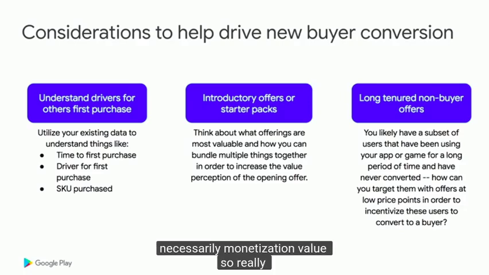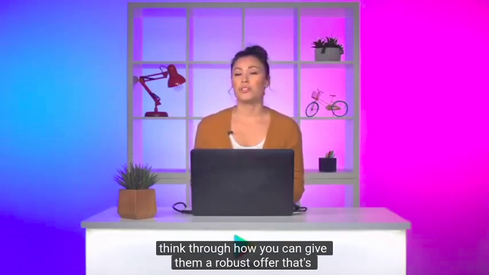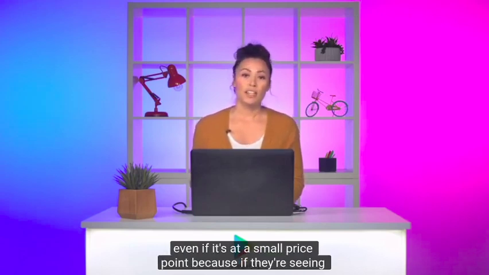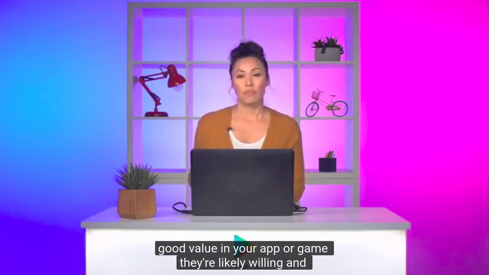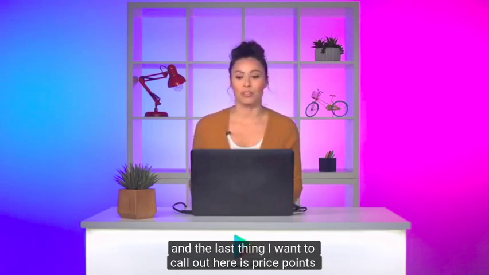So really think through how you can give them a robust offer that's really valuable in order to get them to purchase at least once, even if it's at a small price point. Because if they're seeing good value in your app or game, they're likely willing and invested enough to make a purchase.